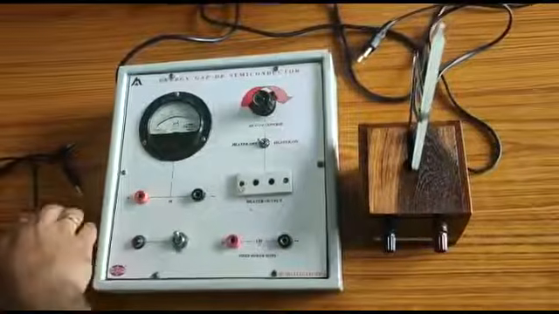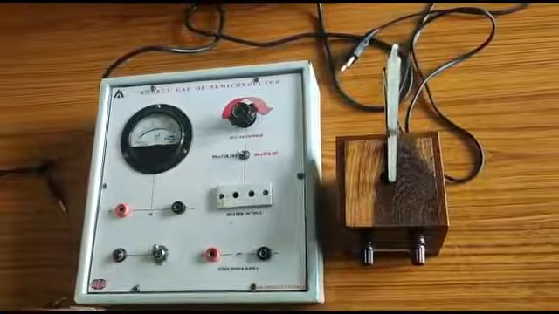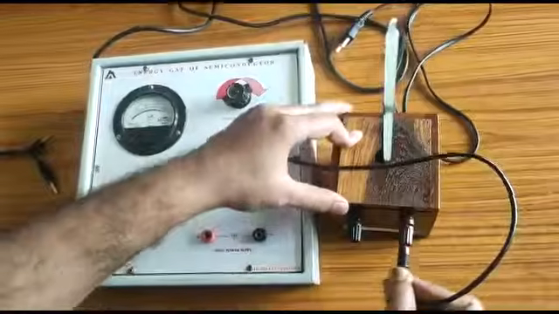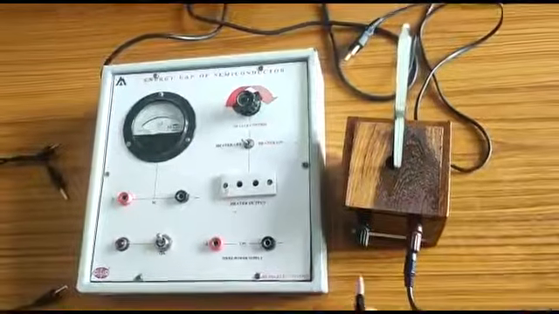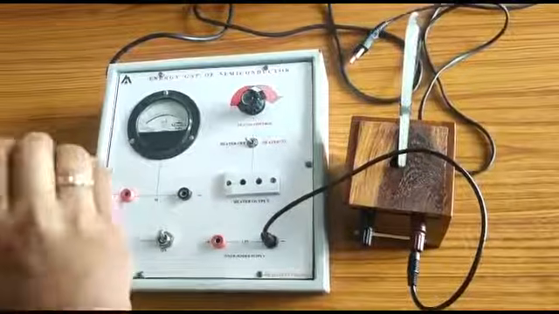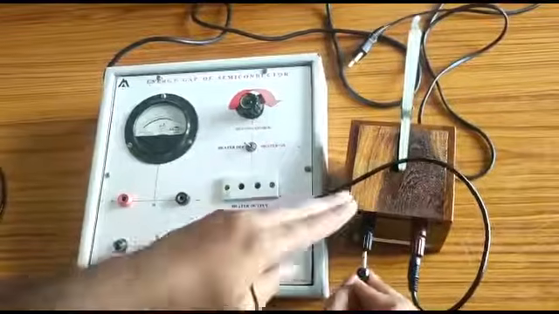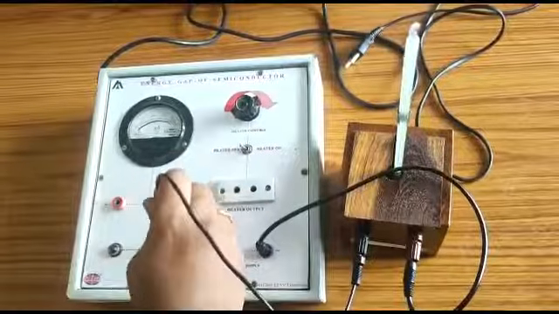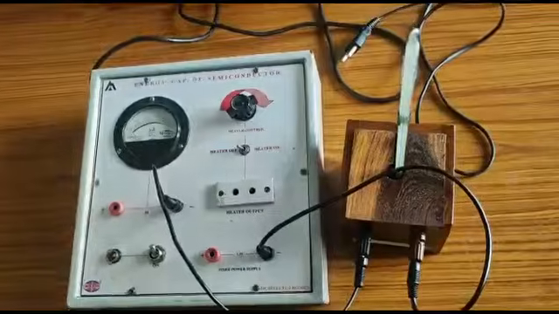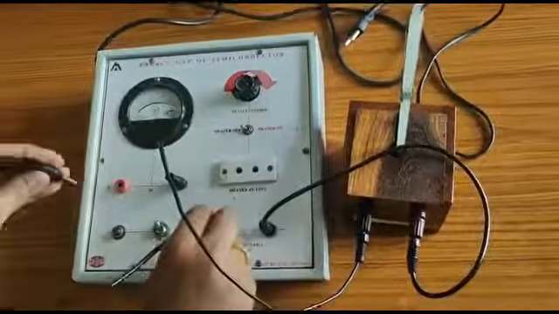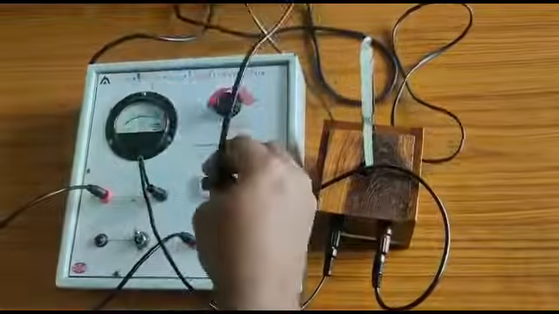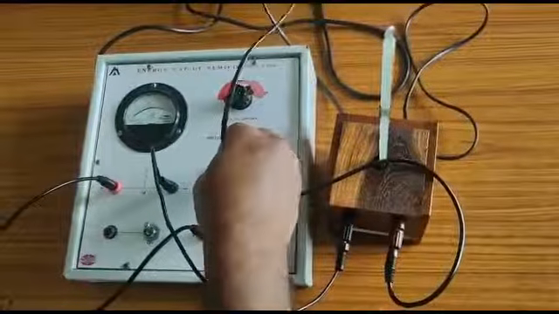Now we connect these three devices. Here the PN junction diode we connect in reverse bias. That's why the positive terminal of the PN junction diode is connected to the negative terminal of the battery, and the negative terminal, which is the N type, is connected to the ammeter negative terminal, and the remaining positive terminal of the ammeter is connected to the positive terminal of the battery, and also the heater wire we connect to the heater output connection plug.